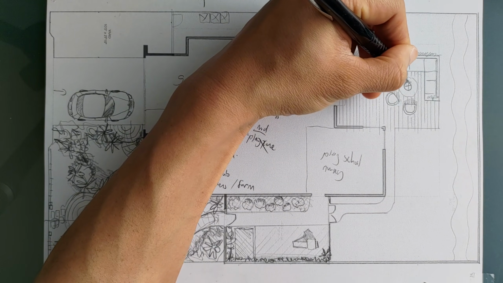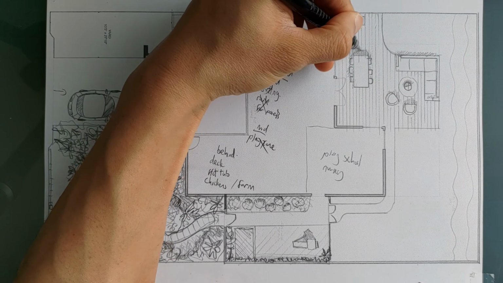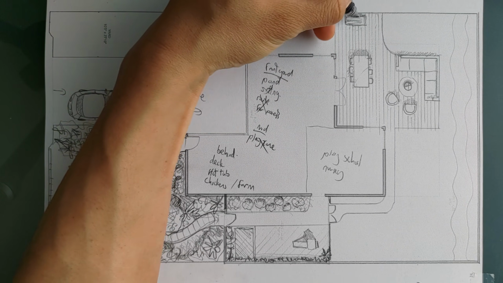Yeah, my fire pit also popping out like that. Perfect. Then my barbecue shadowy behind.